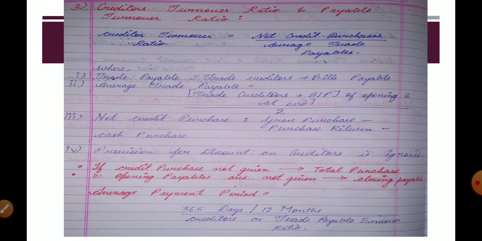Here one more formula is written, that is average payment period. Sometimes you are asked to calculate average payment period. It is calculated based on 365 days or the 12 months. You have to identify in the question whether it is given in days or in months. Or you can calculate on whether you would like to calculate on months or the days.